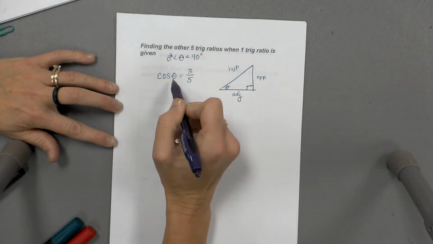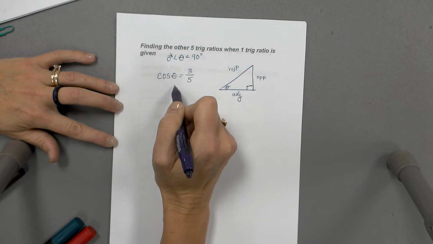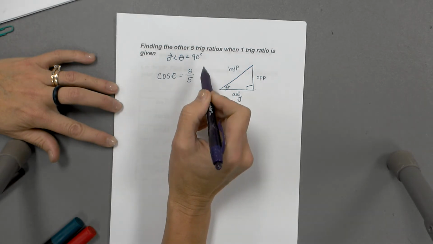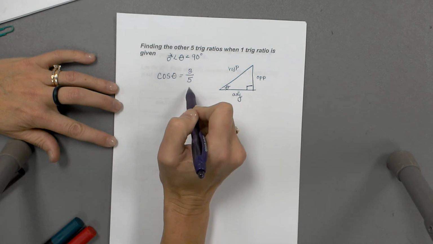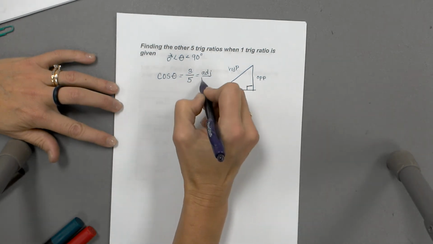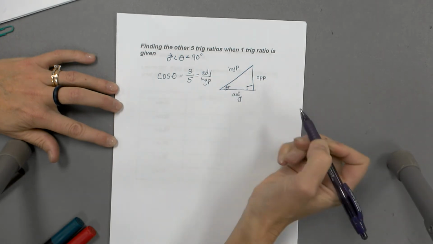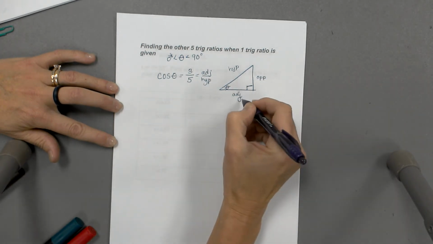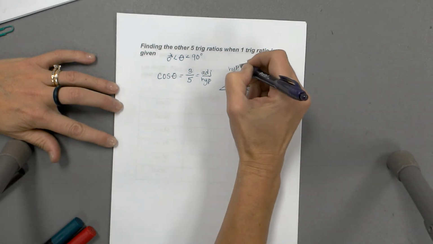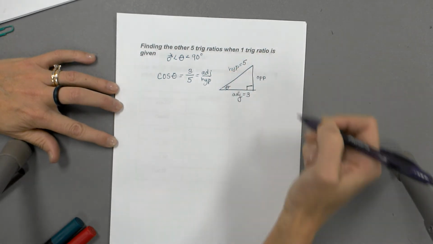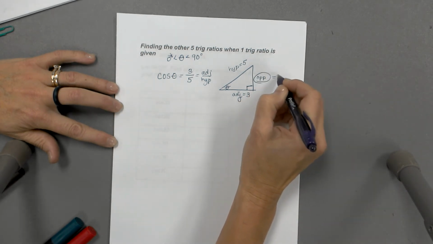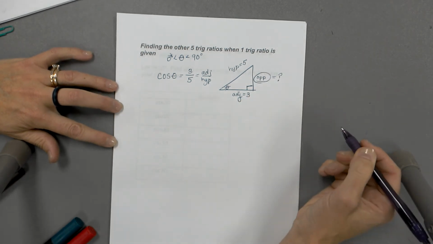And we're given that the cosine of some angle is the ratio of 3 to 5, which tells us that the ratio of the side adjacent over the hypotenuse is 3 to 5. So we're going to let the adjacent side be equal to 3, and the hypotenuse is going to be equal to 5. So we're looking for the opposite side before we can find all of the other ones.